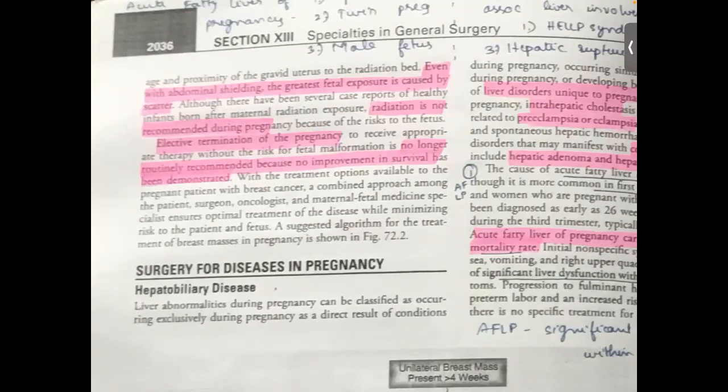Elective termination of pregnancy to receive appropriate therapy without the risk of fetal malformation is no longer recommended. They will confuse us with this option; they will give one option as elective termination of pregnancy. It has been given clearly that it is no longer being recommended, as no improvement in survival has been demonstrated. So they are not doing that.